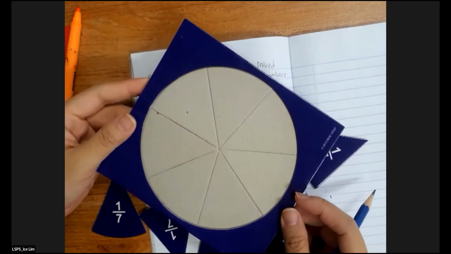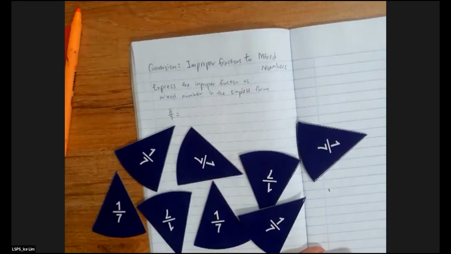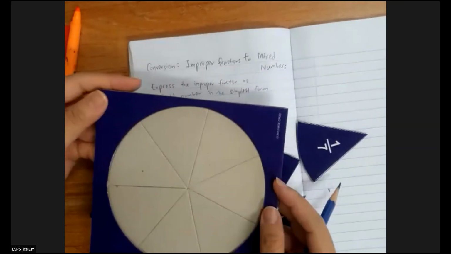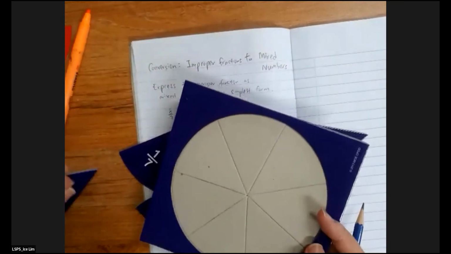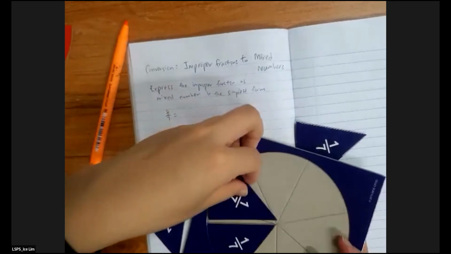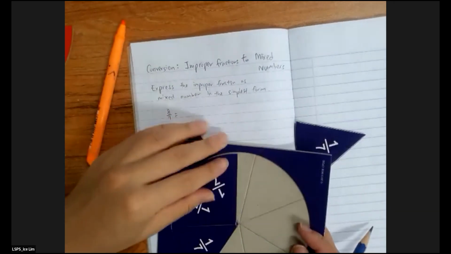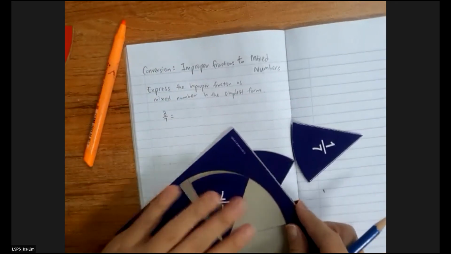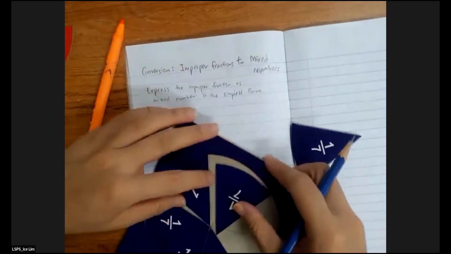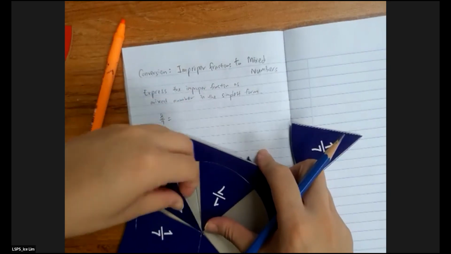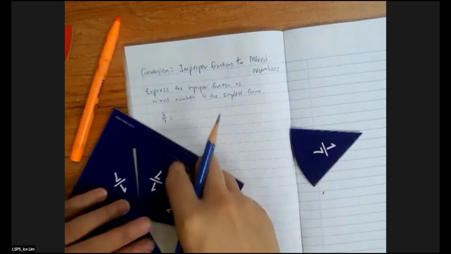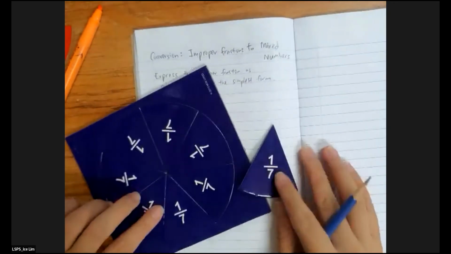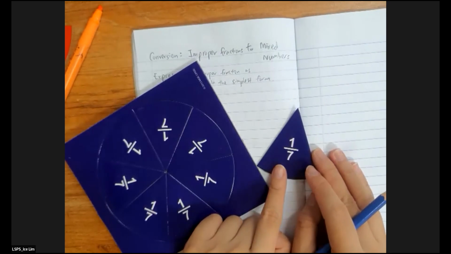So I've got these slices. I take my pizza tray out and I try to put it back onto the tray. I put it back onto the tray and I will discover that I actually have some extra sevenths left behind, like a remainder, right?